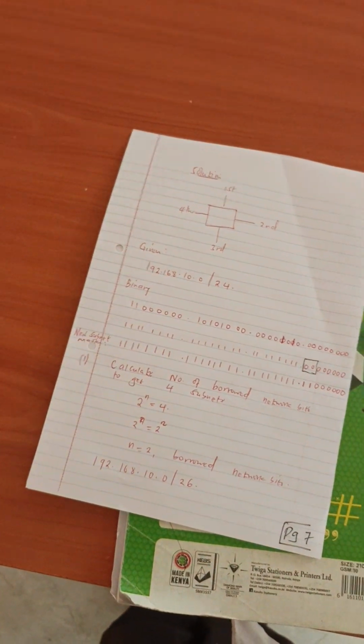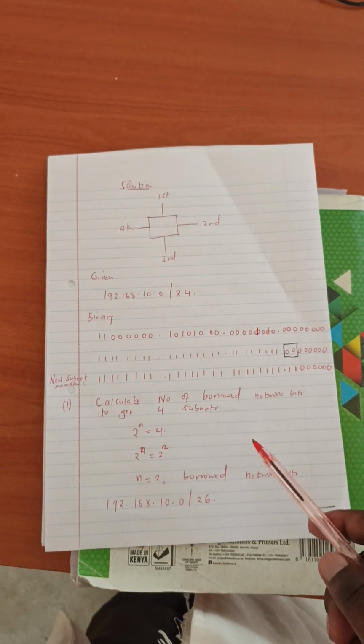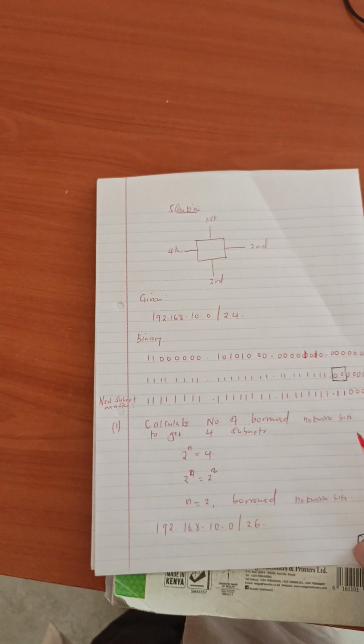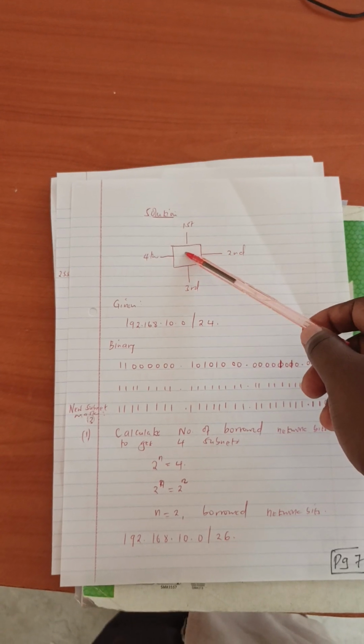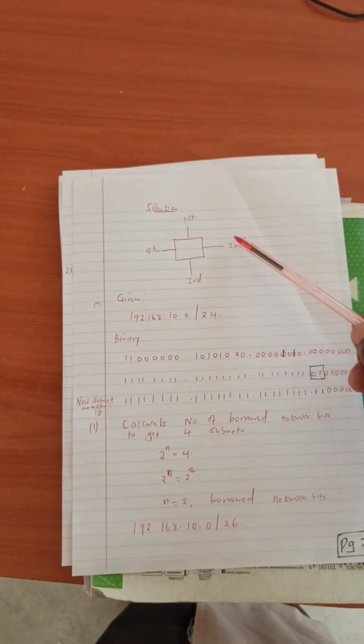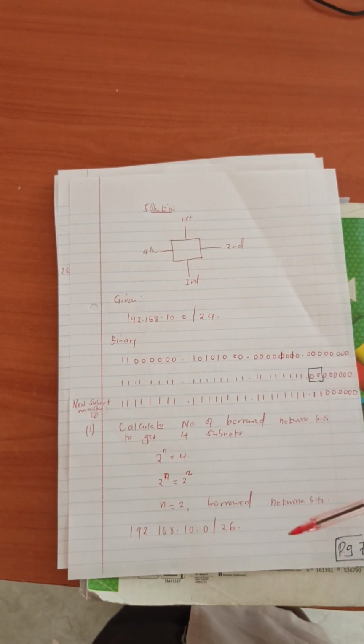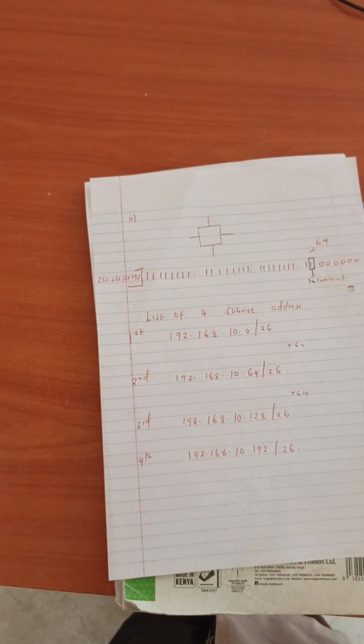So we can proceed. So the new prefix length is 26, and that tells us that this one had a prefix length of 24, but the subnets that we have a prefix length of 26.